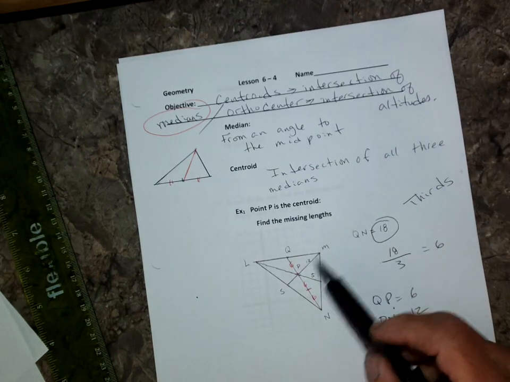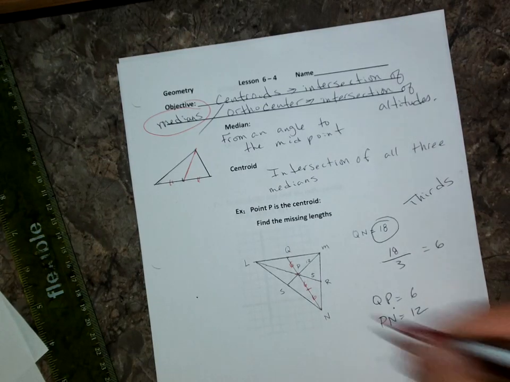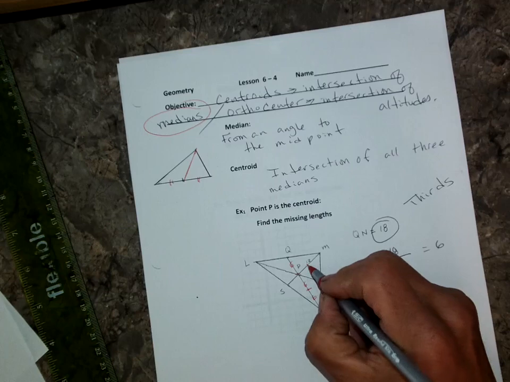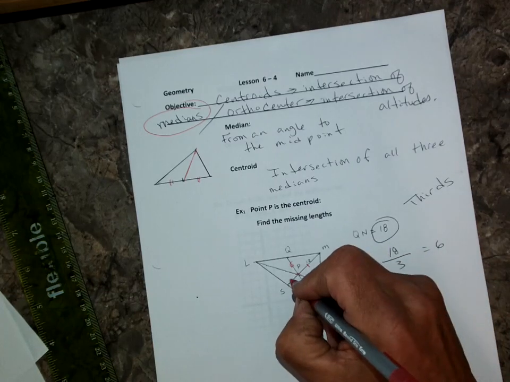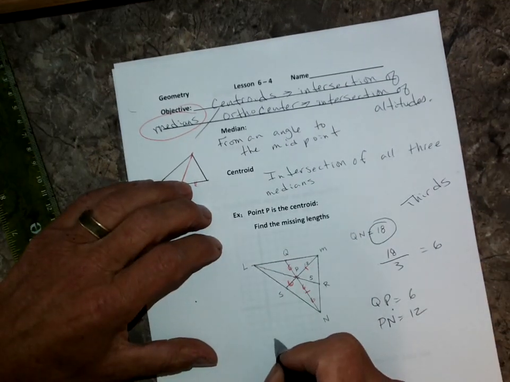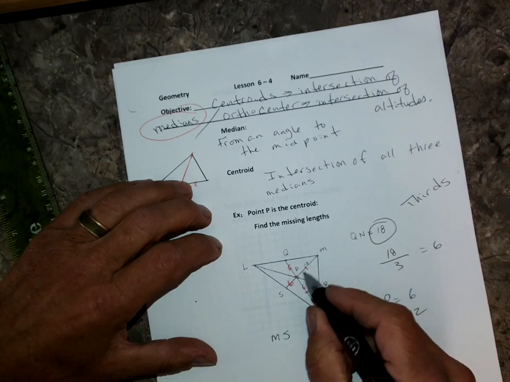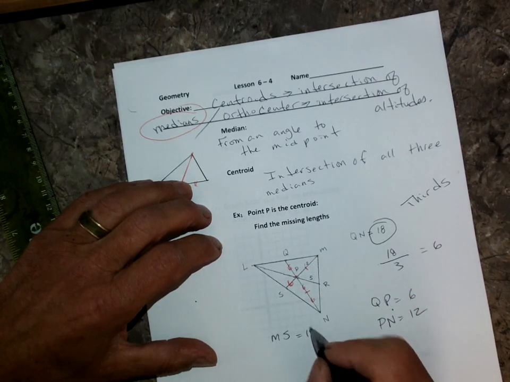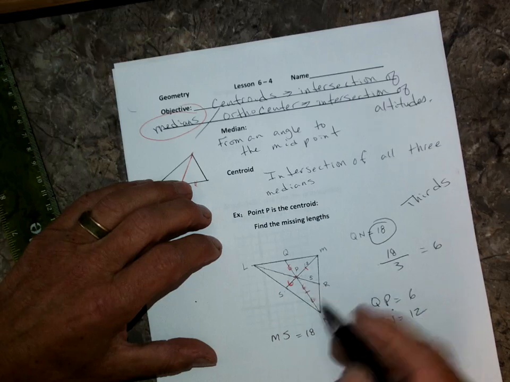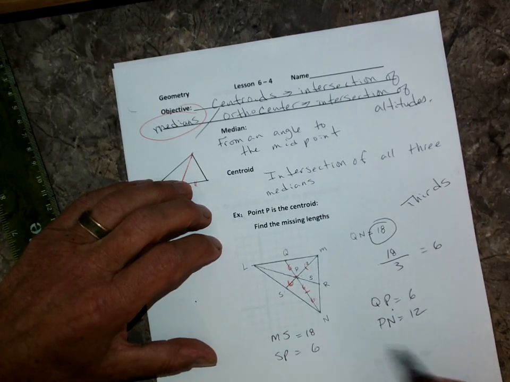So if NP is 12 and I divide it into thirds, that means this is going to be 6, that's going to be 6, and this is also going to be 6. So we can say that MS, the length of MS all the way across, is 18, and that SP is 6.